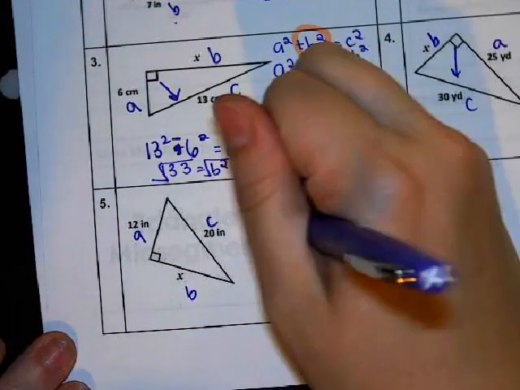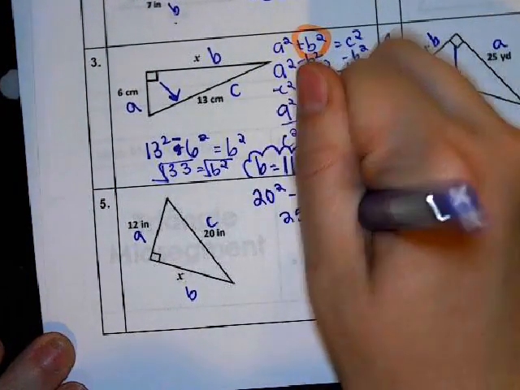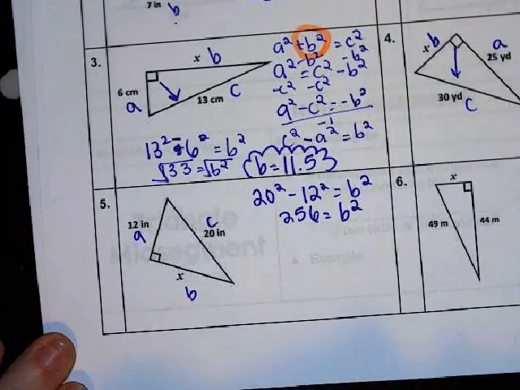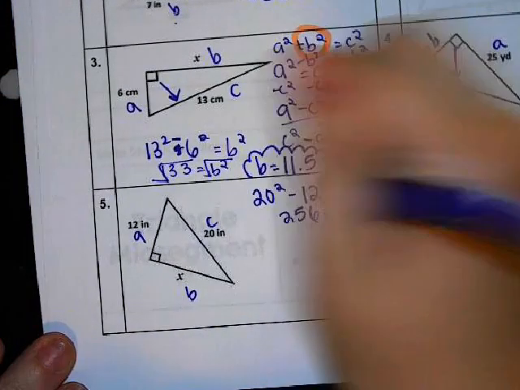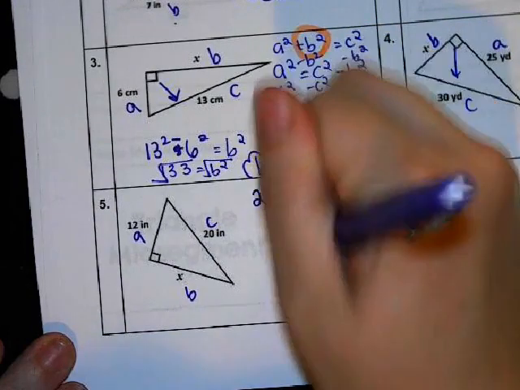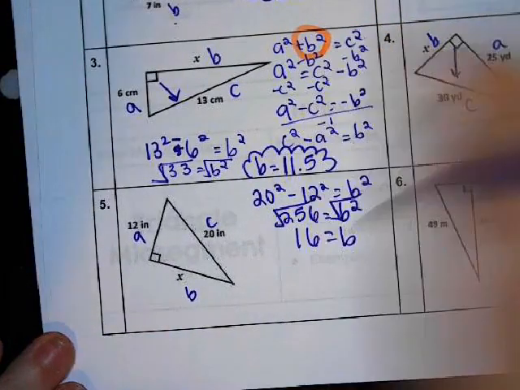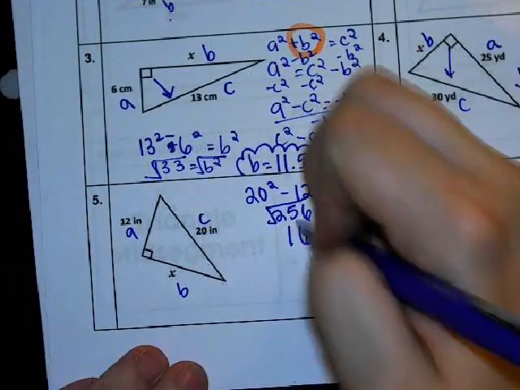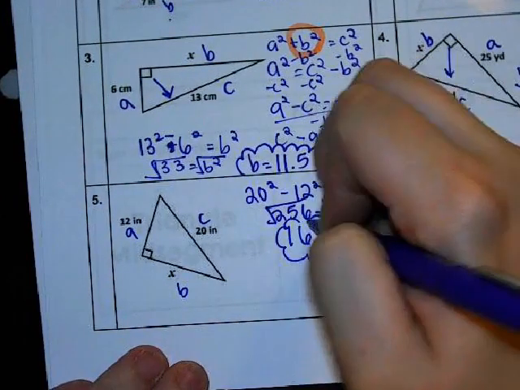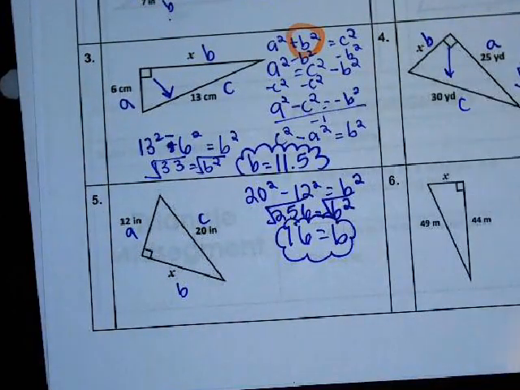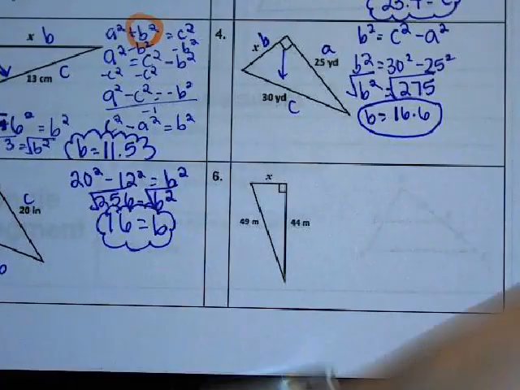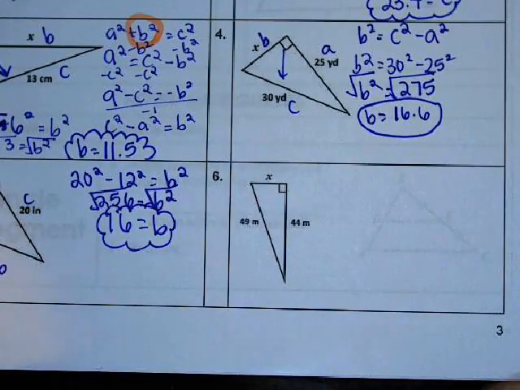That should give me 256 is equal to B squared. Then I'm going to take the square root. That should give you 16 is B. For a challenge, pause it, see if you can find number 6 without my help.